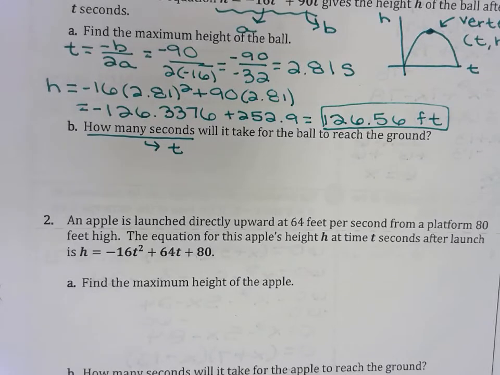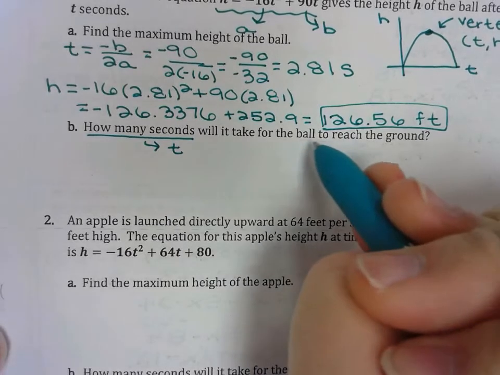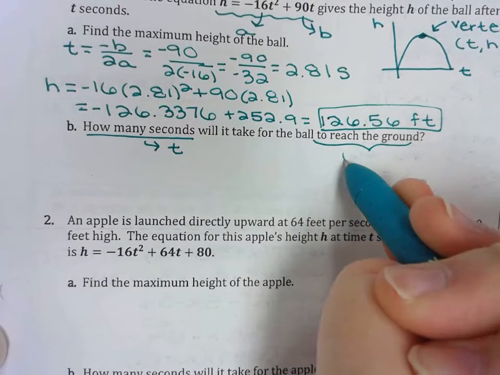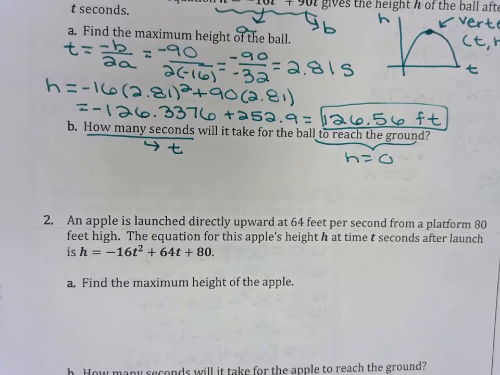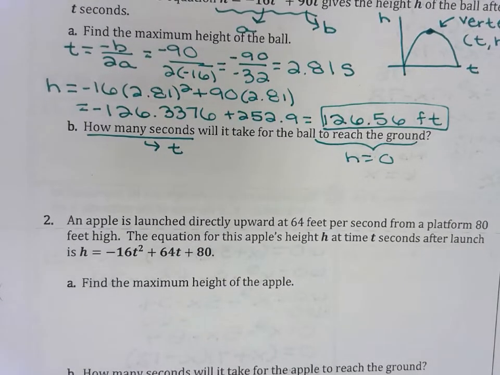Now, what do I know when the ball reaches the ground? What is 0? We talked about it in the warm-ups. When the ball hits the ground, what is 0? The height. So when the ball reaches the ground, I know the height is 0. That's what we talked about in the warm-ups. So I want to know t. I want to know how many seconds until the ball reaches the ground. So what am I going to set equal to 0?